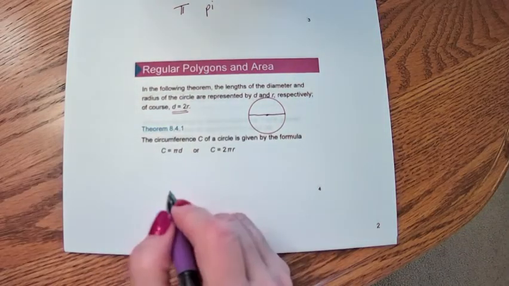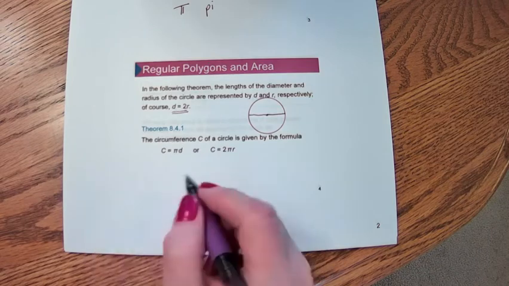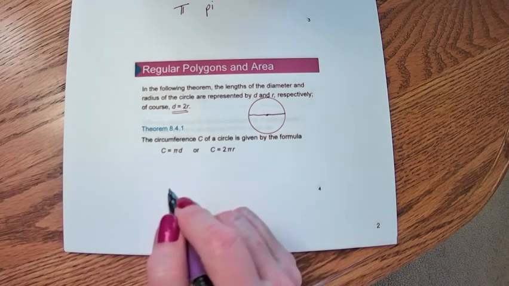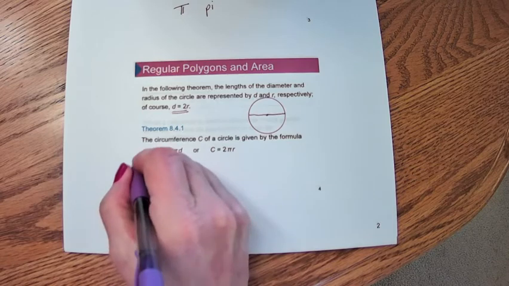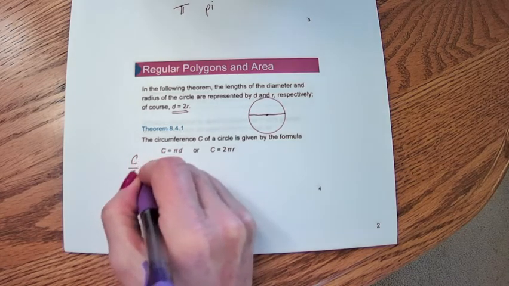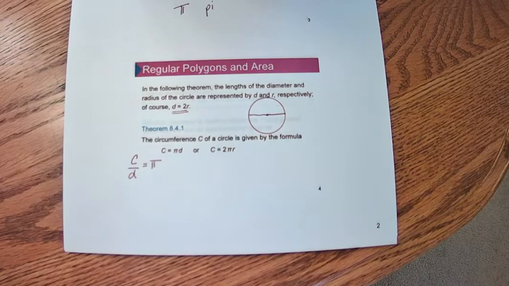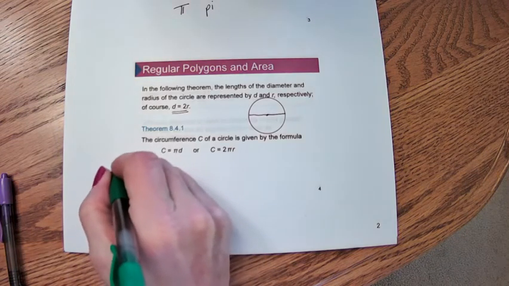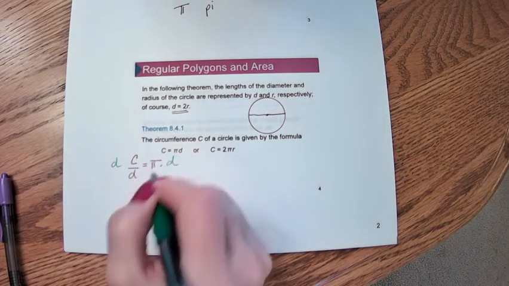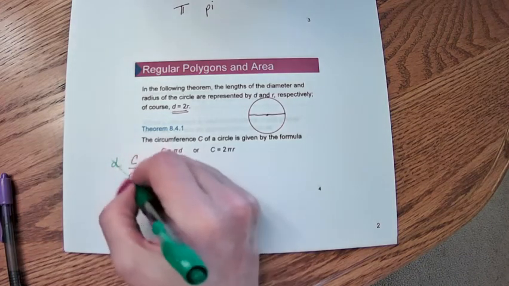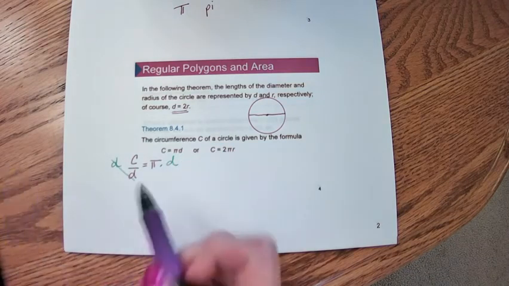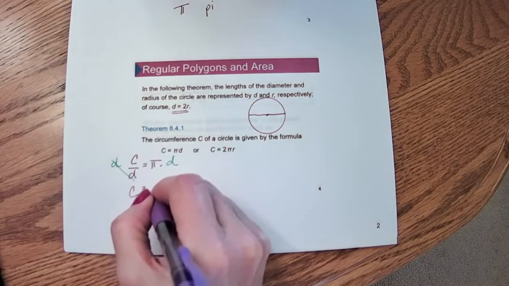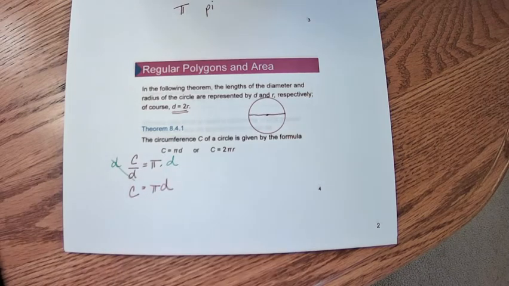Let's write that in a few different ways. You will not have to be proving this. I just want you to realize there are several ways to write these equalities. Circumference to diameter is equal to pi. What if I multiply both sides of this equation by d? Then we have the equation, the circumference is equal to pi times the diameter.